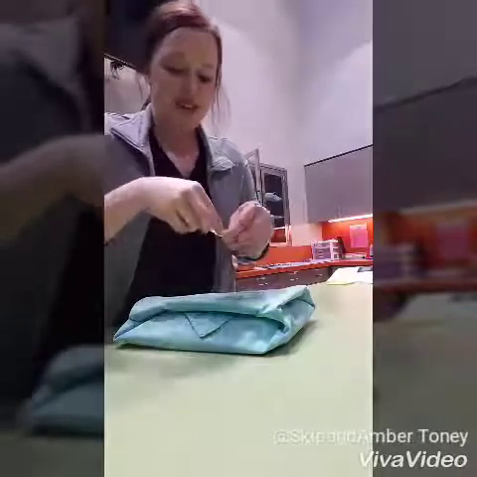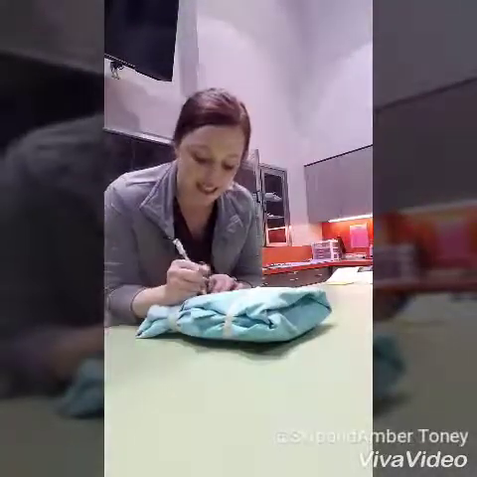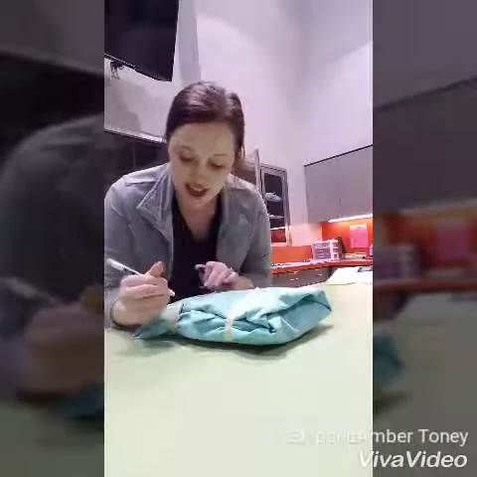Then I'm going to tape it with my autoclave tape and my masking tape to label what it is. I'll label it with today's date, my initials, and what this is.